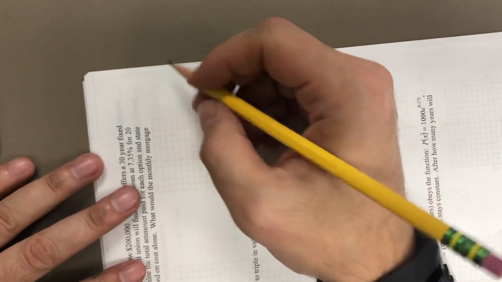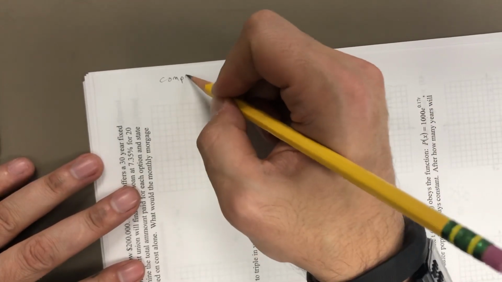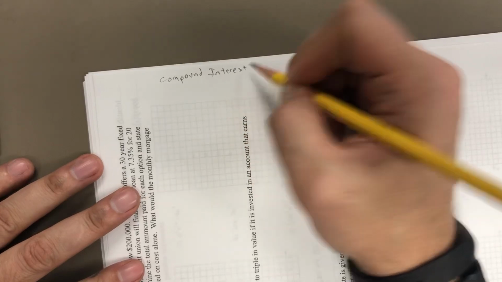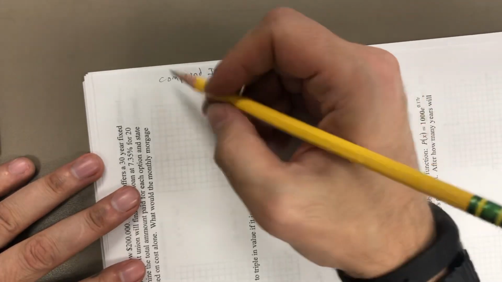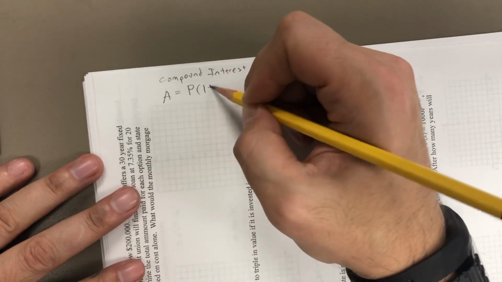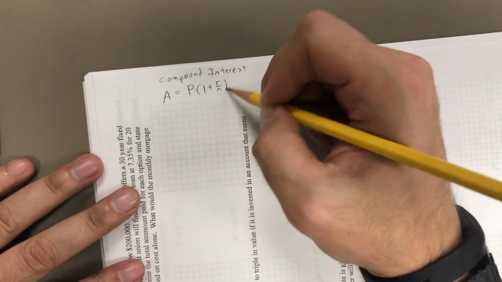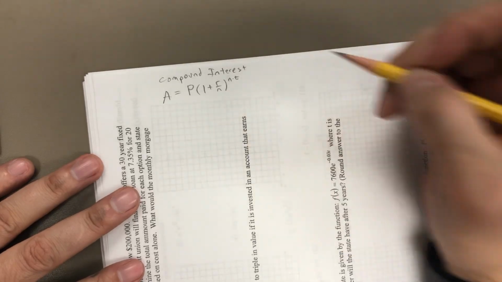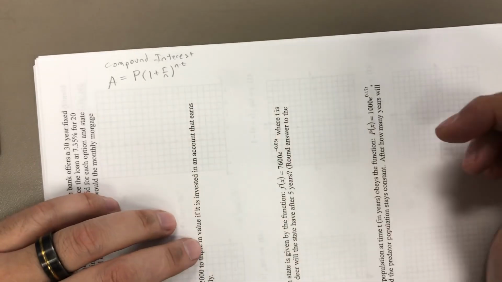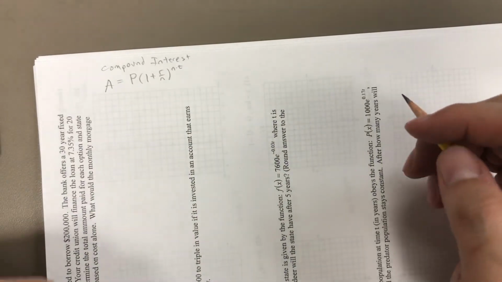So one formula that you're going to see is called the compound interest formula. With compound interest formula, it looks kind of complicated, but it's actually pretty easy. A is equal to P times (1 plus r over n) to the n times t power. We'll talk about what each of those variables mean all at the same time, because the formulas that I'm going to write up here actually use the exact same variables all the way through.